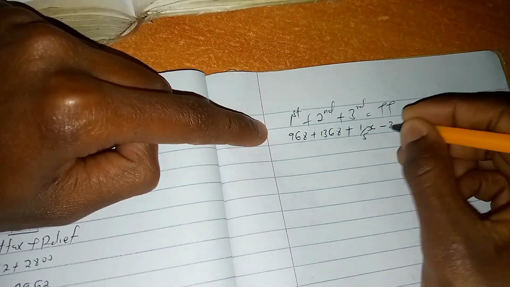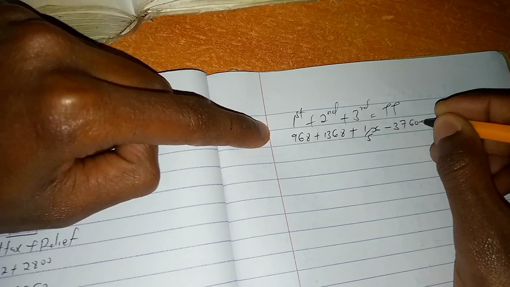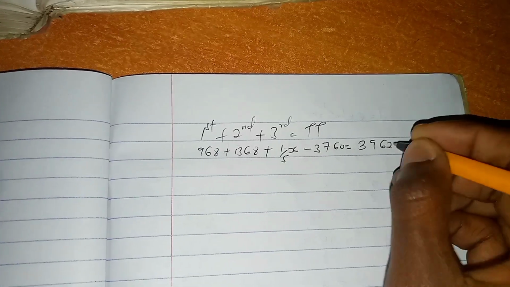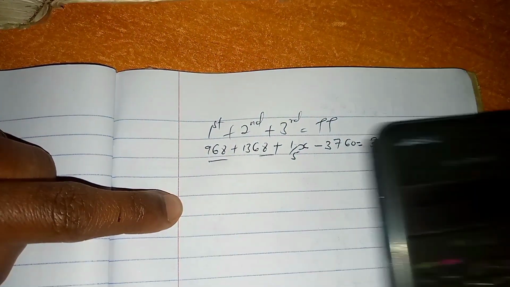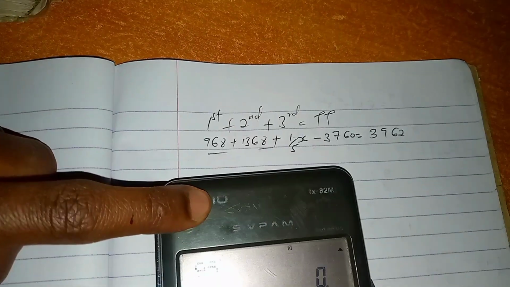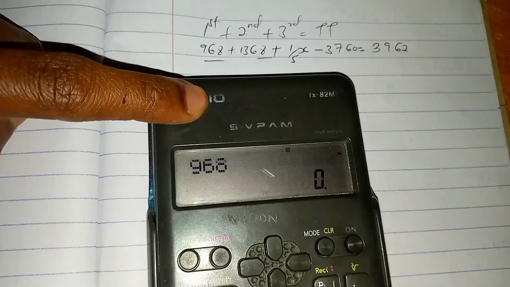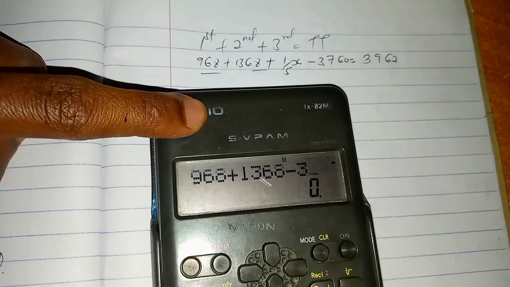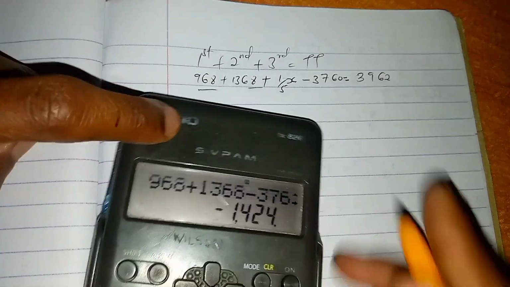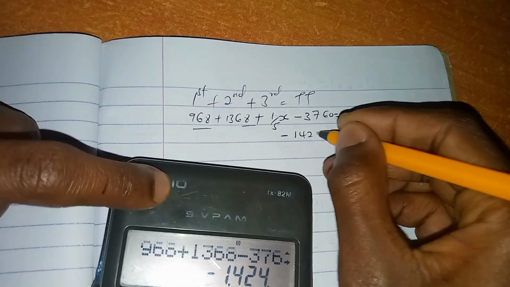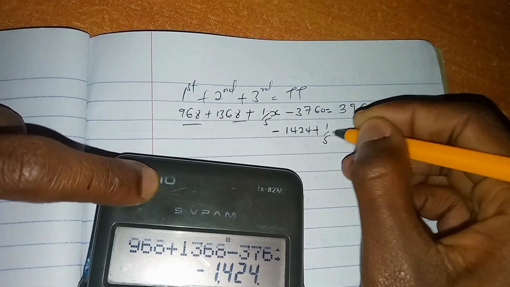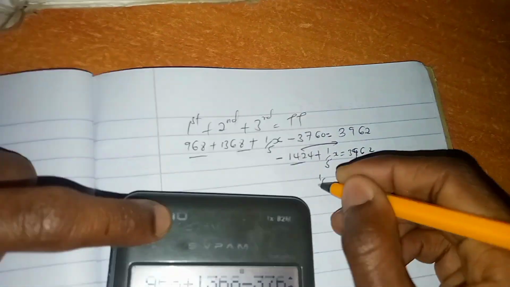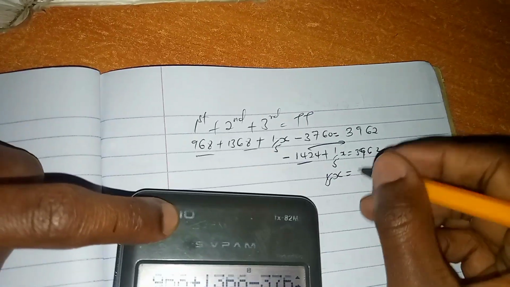The third now, the one which has the income tax, 1 over 5x minus 3760 would be equal to 3962. So we add 968 plus 1368 minus 3760 to be negative 1424 plus 1 over 5x is equal to 3962.